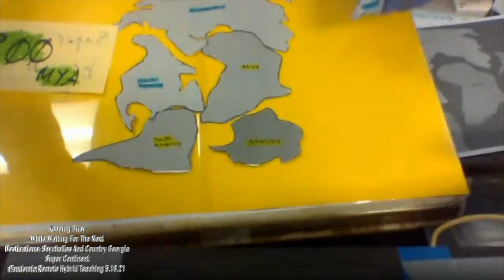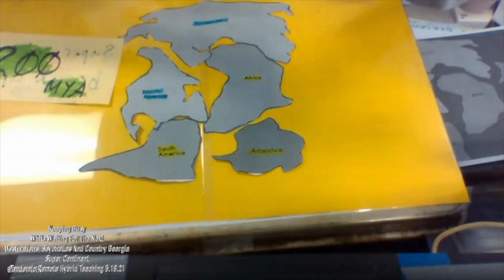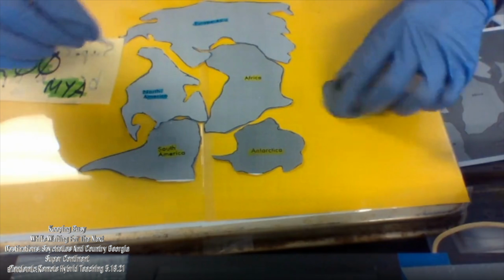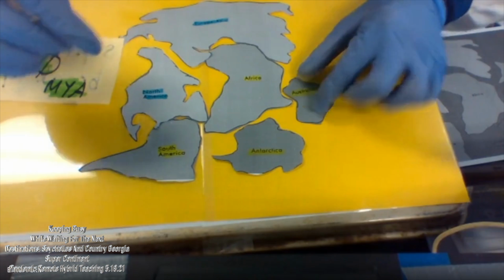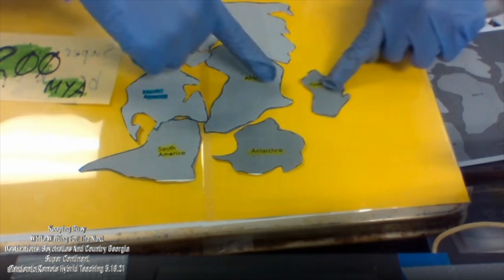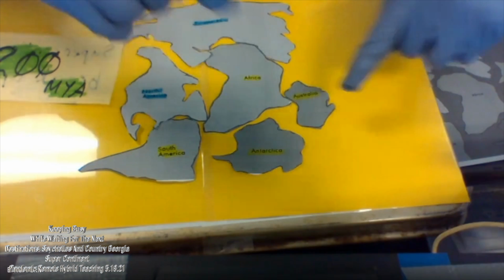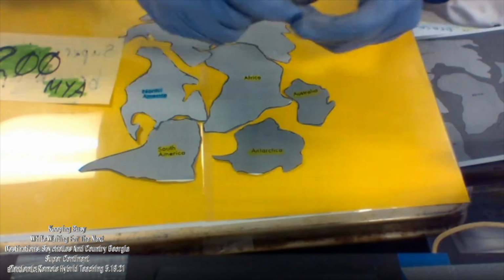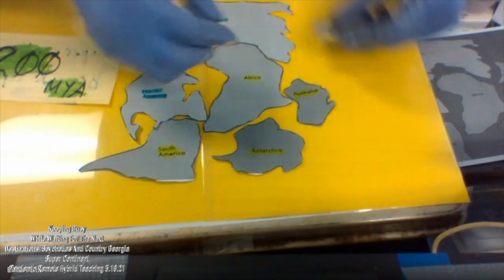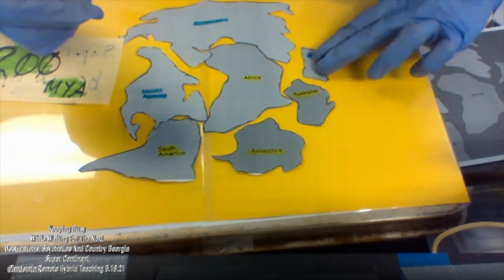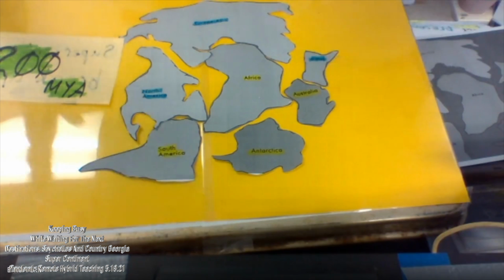And allow me to put where they should be. All right, here we have Antarctica, Australia. I'm going to put Australia there. You will see that Australia looks like it fits somewhere right there, right? And then here we have India, somewhere right there. India fits somewhere right there.